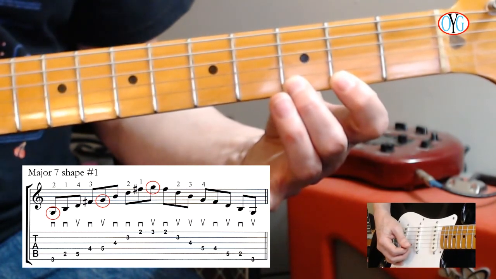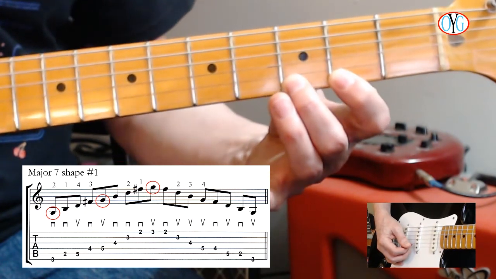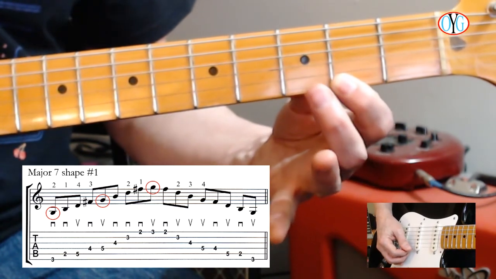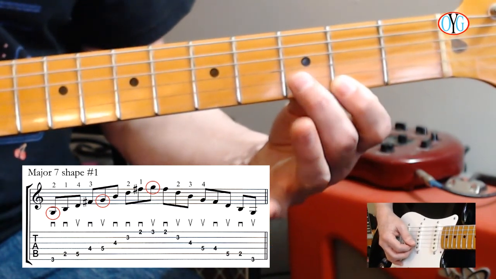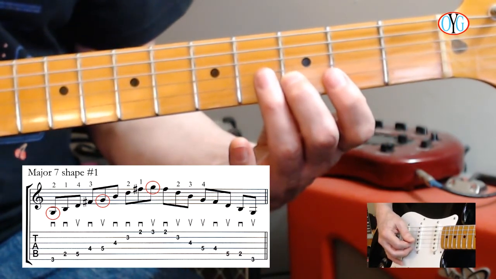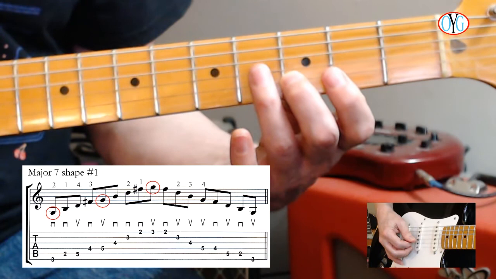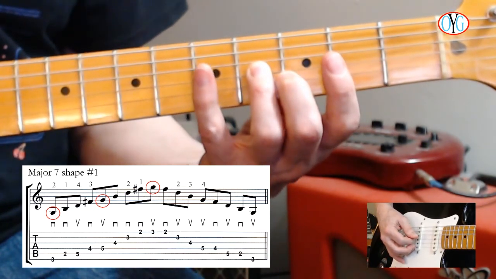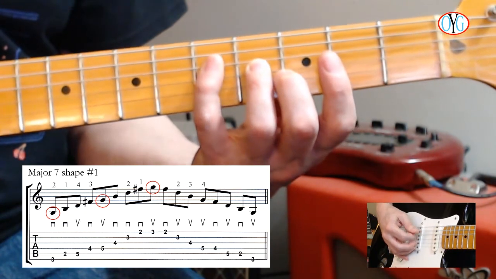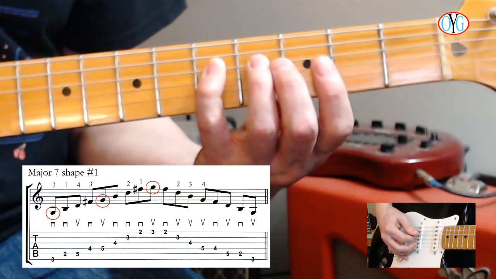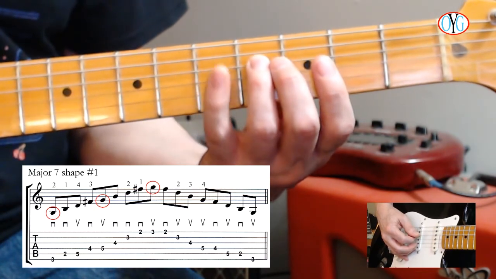Now we're going to descend, and it's the same fingering, just in reverse. So your first finger is playing the 2nd fret of the 1st string. Your second finger comes over and plays the 3rd fret of the 2nd string. Your 3rd finger plays the 4th fret of the 3rd string. And your fourth finger plays the fifth fret of the fourth string. Your third finger comes over and plays the fourth fret of the fourth string.